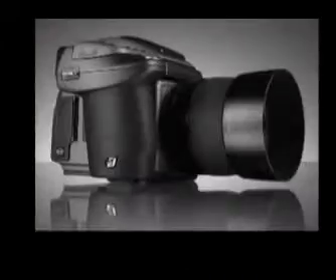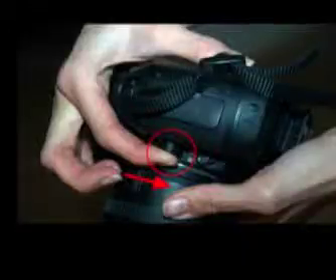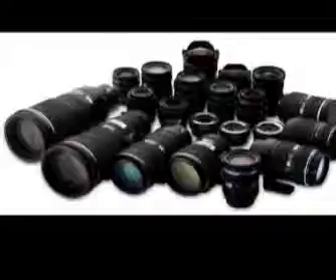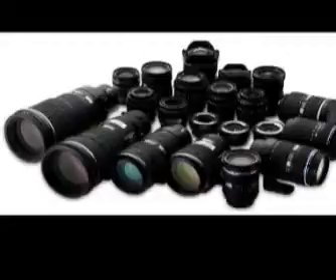A lens is basically a mechanism to make images of objects either on photographic film or on the media capable of storing an image chemically or electronically. A lens may be permanently fixed to a camera or it may be interchangeable. Different lenses have different focal lengths, apertures and other properties.